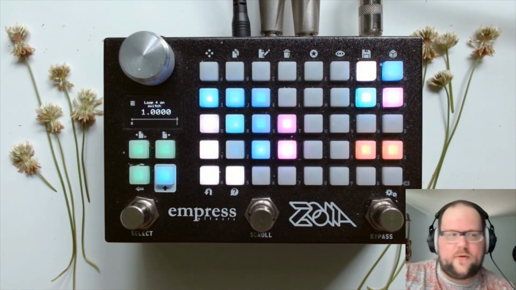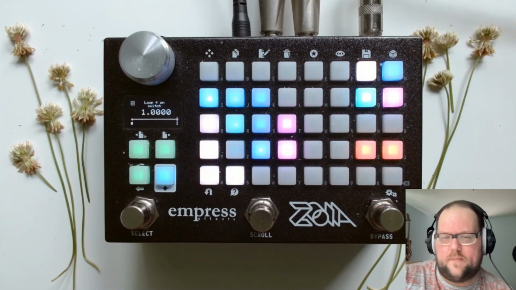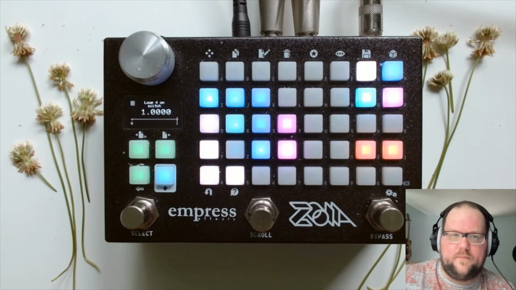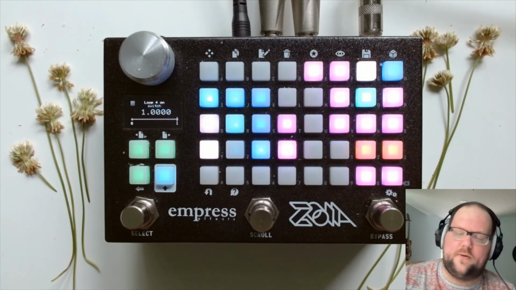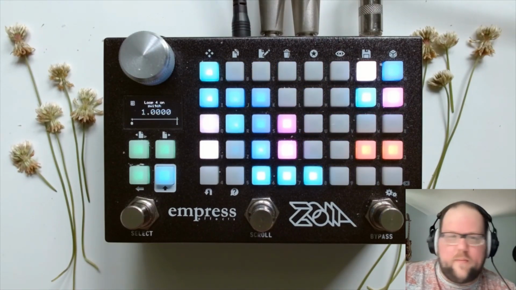There's some under the hood stuff. I did some things to improve the stereo imaging of the patch. There's some other minor improvements hopefully to the signal path and processing to make it more stable and whatnot.